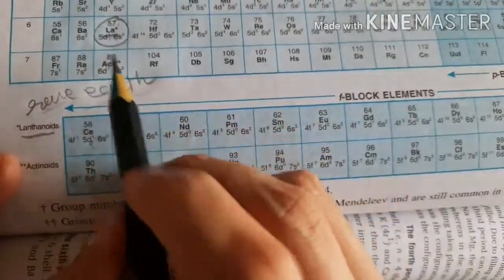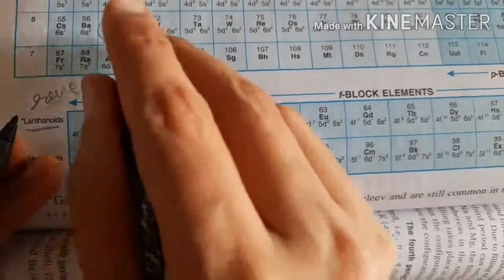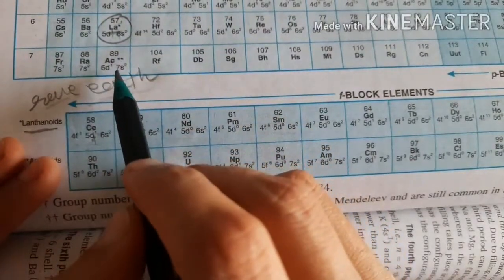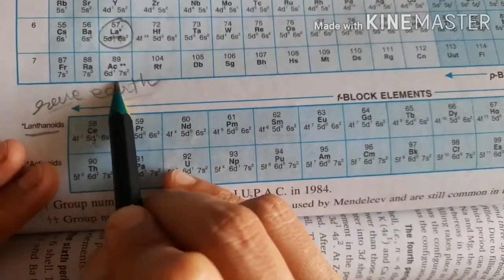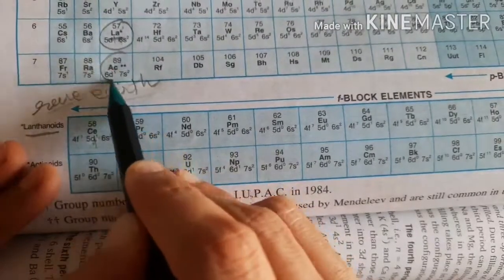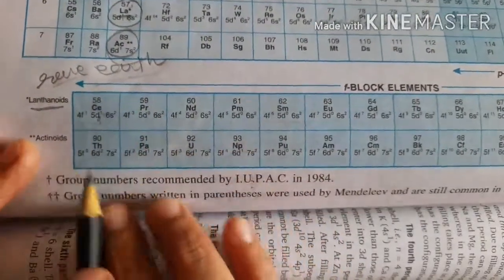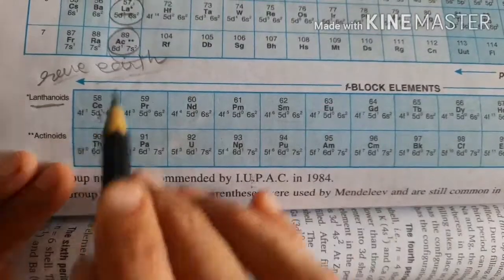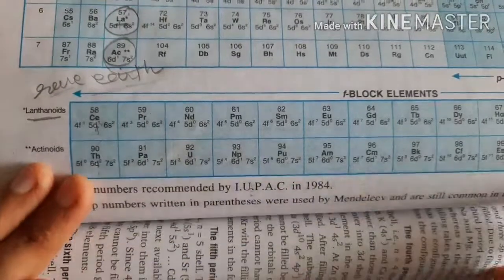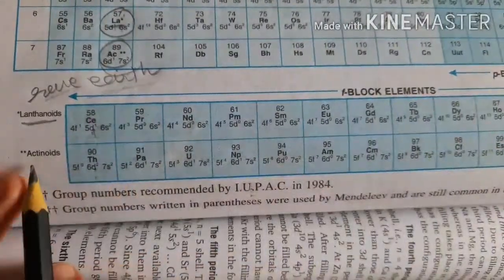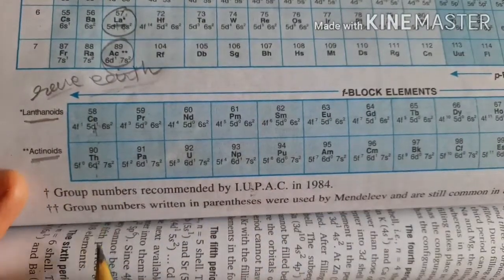And after that, in your textbook on page number 85, in group 3B and period 7, the elements with atomic numbers 89 to 110 begin with the actinide. After 89, which means 90 to 103, this is called the actinide series. So these elements are known as actinides.